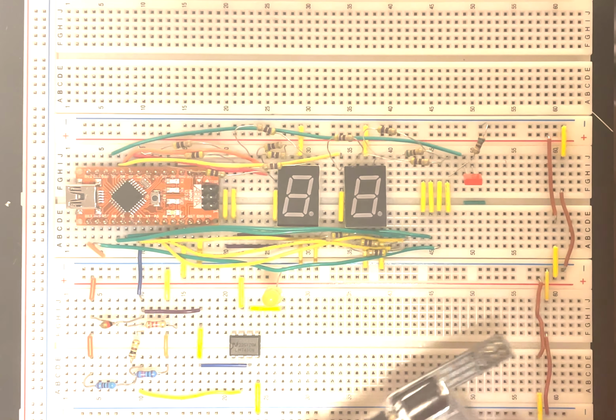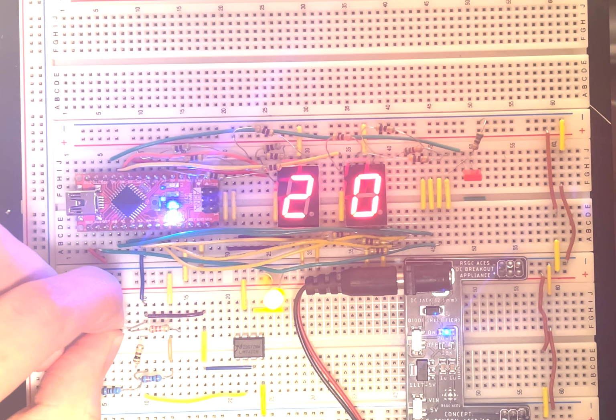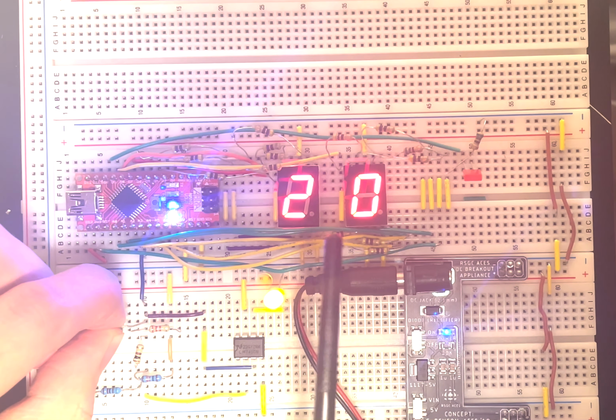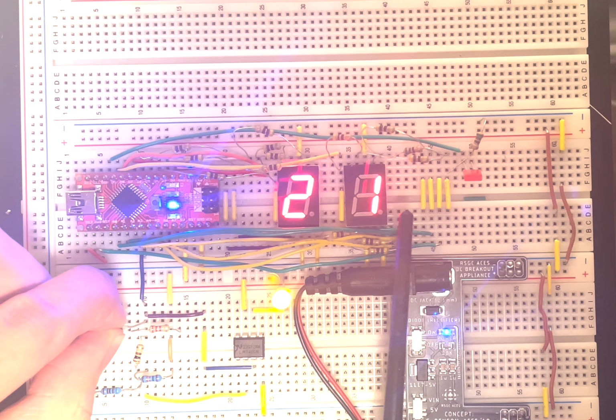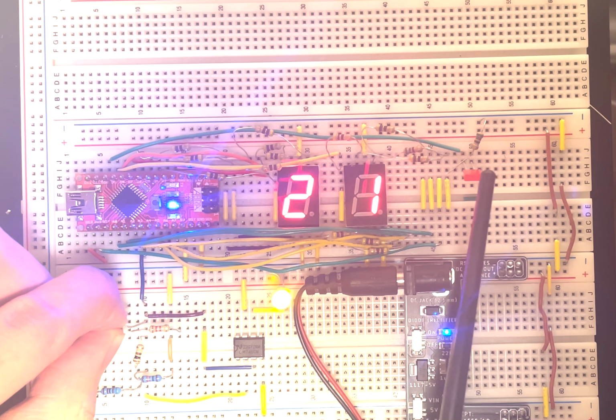As you can see here, currently my thermometer is reading 19 degrees Celsius. I can increase the temperature by holding the thermistor, and at about 20 degrees Celsius, this LED turns on, indicating that it's above. And if the temperature were to be negative, then this red LED would turn on.